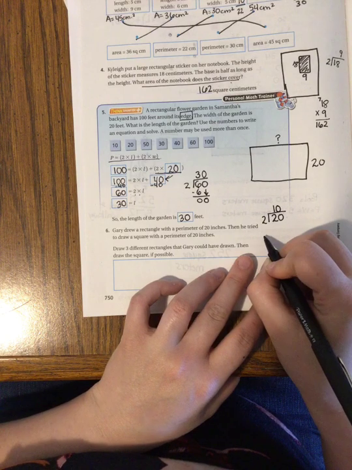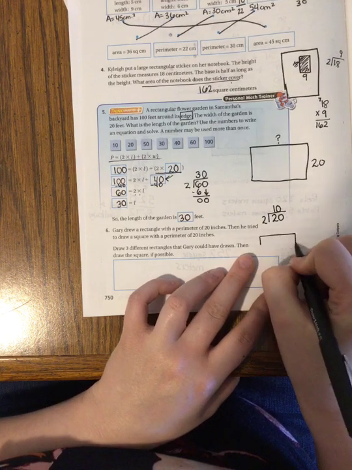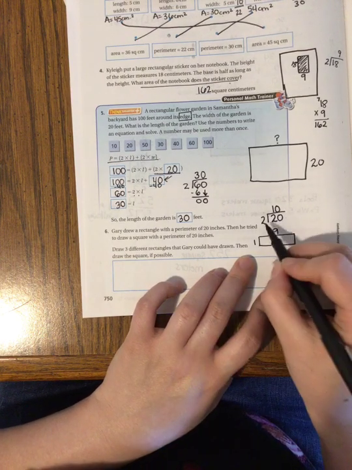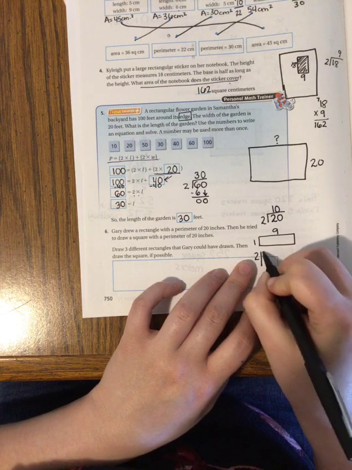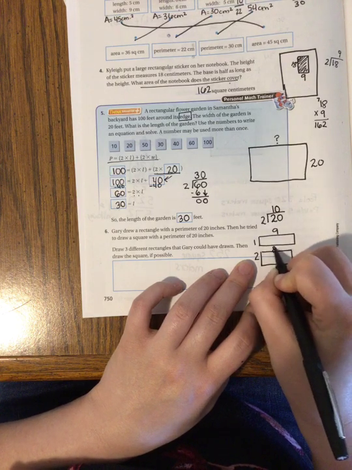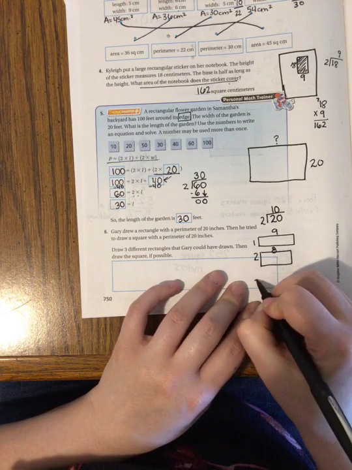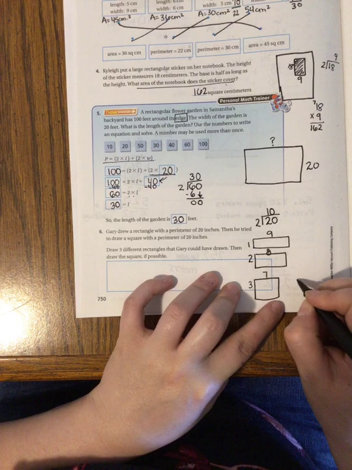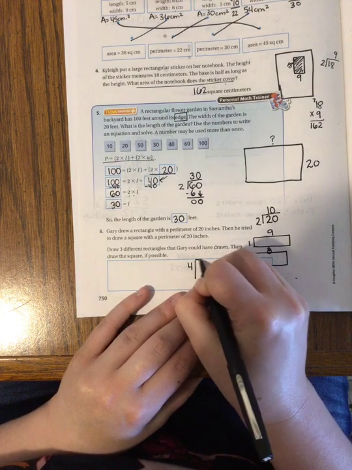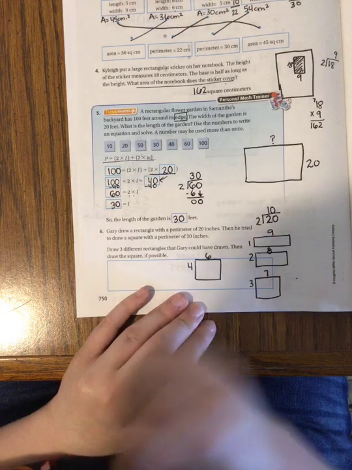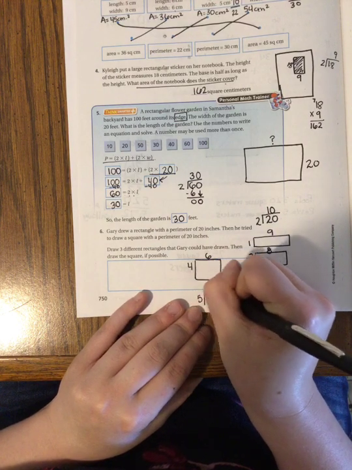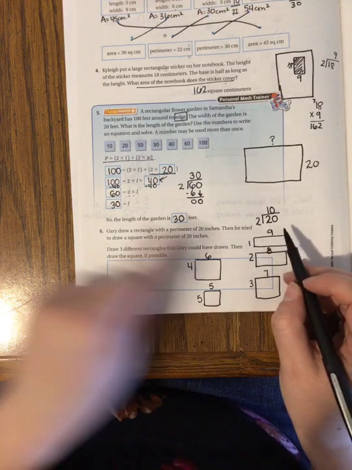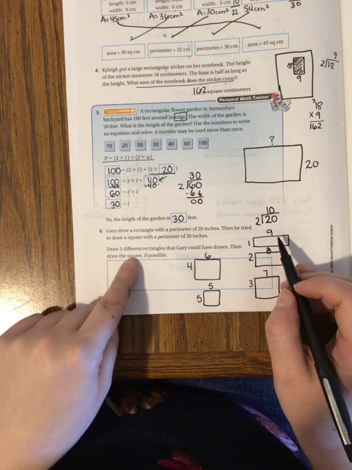So now we've got some options. We could do 1 by 9 because 1 plus 9 is 10. Multiply that by 2, you get 20. I could do 2 times 8. Same thing, 2 plus 8 is 10, times 2 is 20. I could do 3 by 7. I could do 4 by 6. And I could do 5 by 5. All of these would still give me a perimeter of 20.